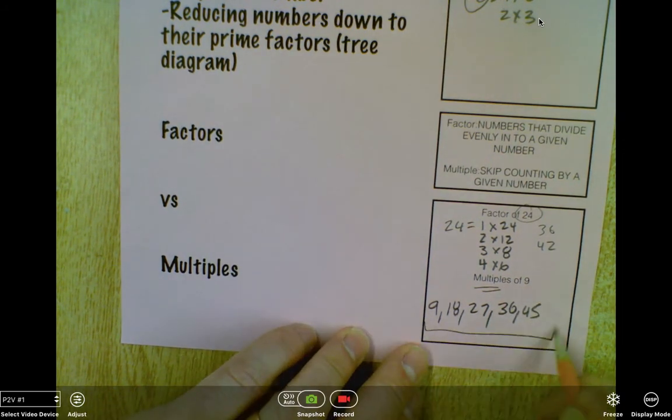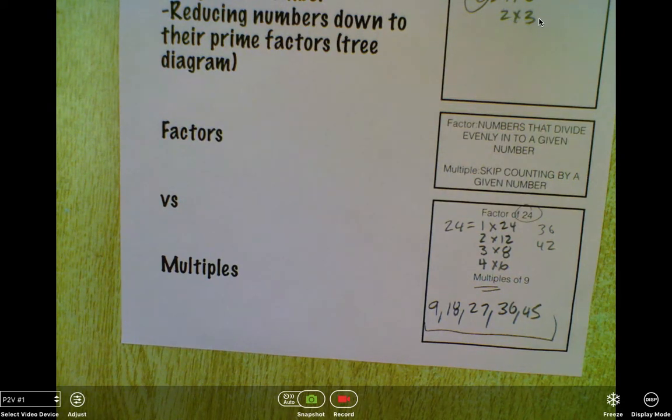And traditionally, you see in a lot of textbooks it'll ask for 5 multiples of a certain number. So multiples are just skip counting, whereas factors are when you look at the numbers inside that you can use to make that number.